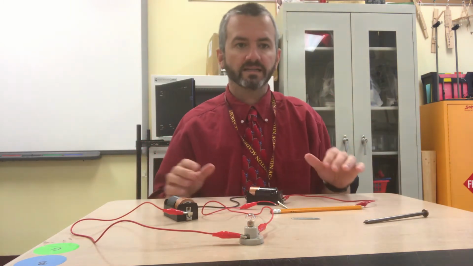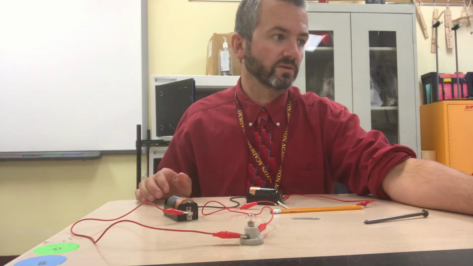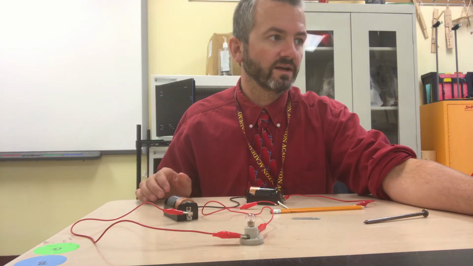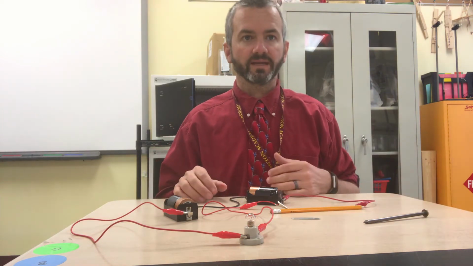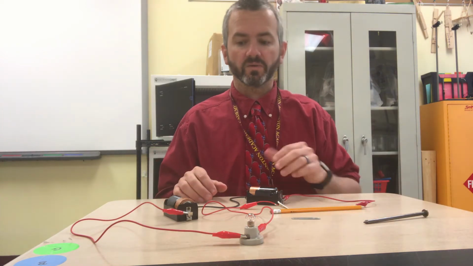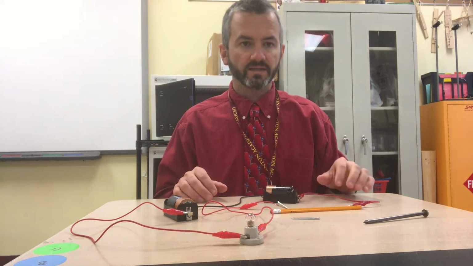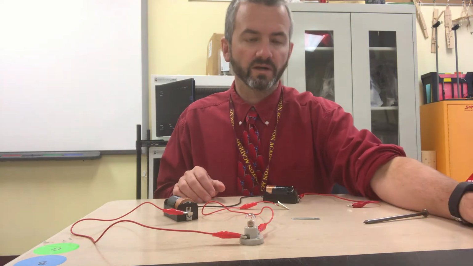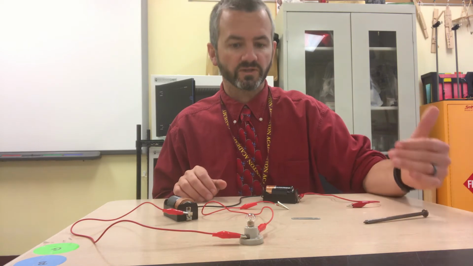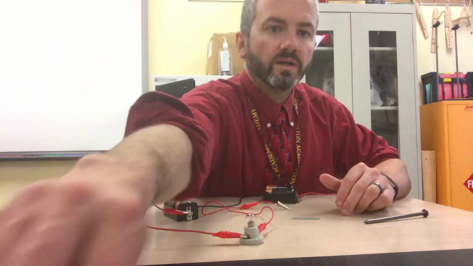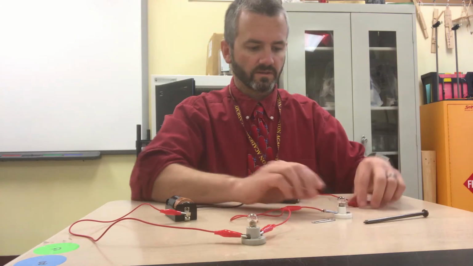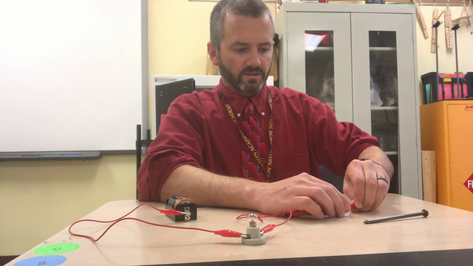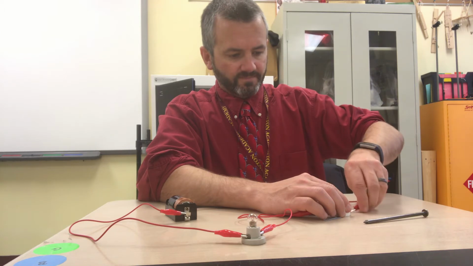All right, so next, exploration 3. Oh, we're just flying through this right now. A series versus a parallel circuit. Now, a series circuit is one, your book calls it a single loop circuit. So you can have multiple light bulbs in the circuit.